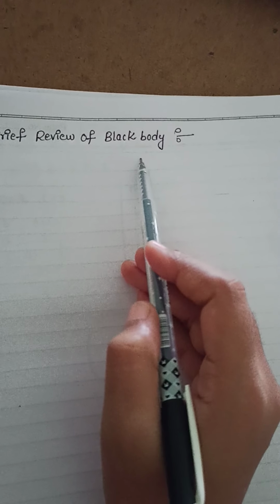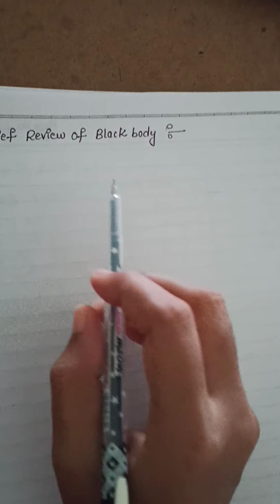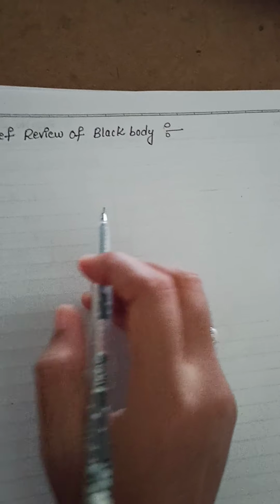So today we are going to learn about a brief review of black body and the postulates of Planck's quantum theory of radiation. Okay. So first of all, what is a black body? Can anybody tell me what a black body is? A black body is a perfect absorber and a perfect emitter of radiation. Whatever radiation is incident on a black body, it completely absorbs, and whatever radiation the black body absorbs, it completely emits. So this is the principle of the black body.